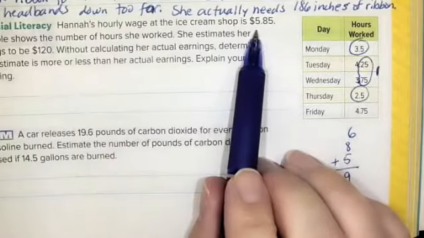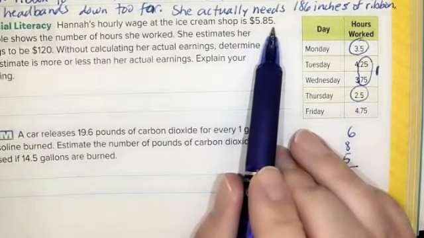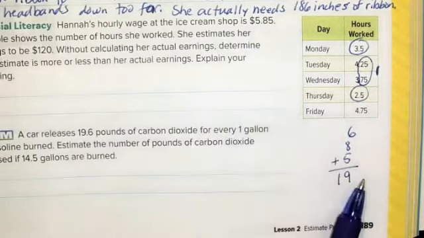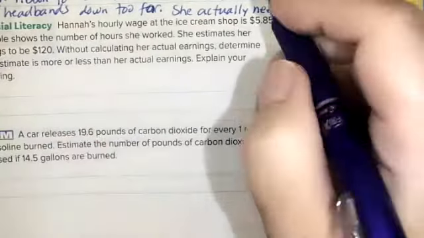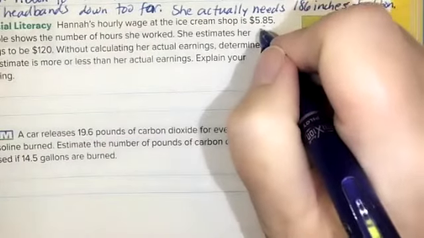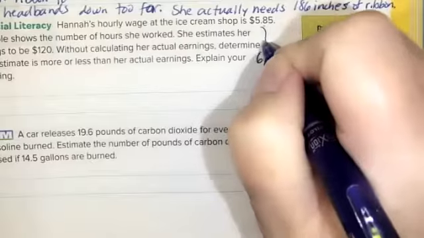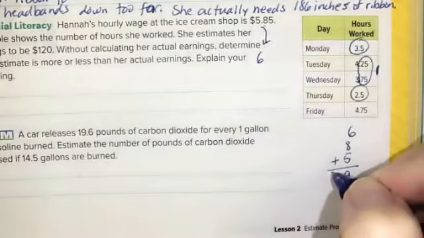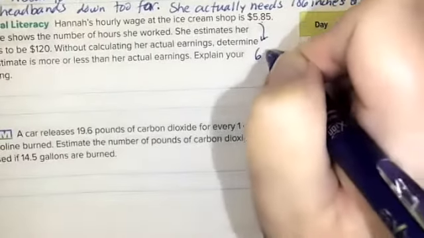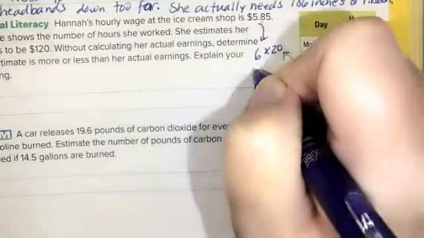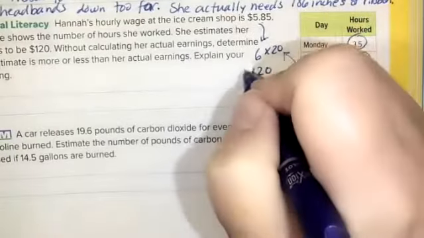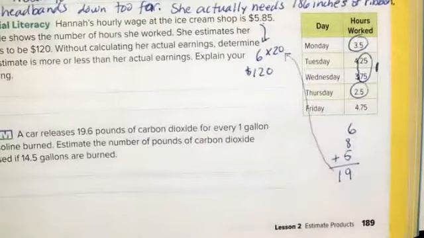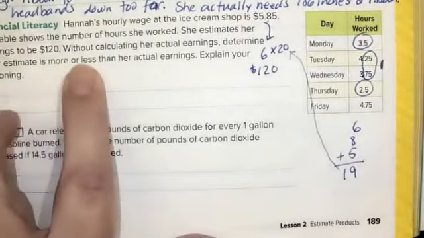Then her wage is $5.85. So it looks like Hannah rounded this wage to 6. And it looks like she rounded the hours to 20 to get $120 for the week. Well, is her estimate more or less?